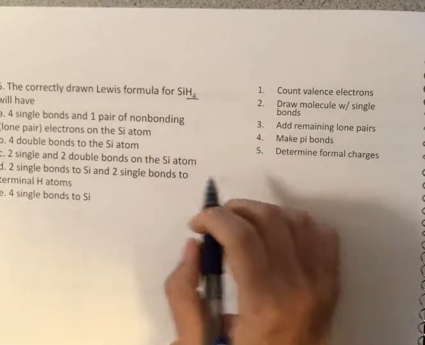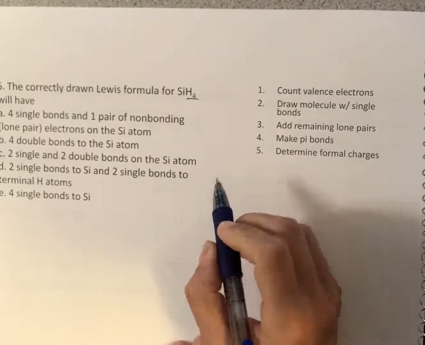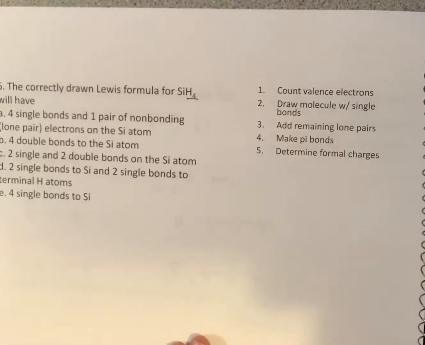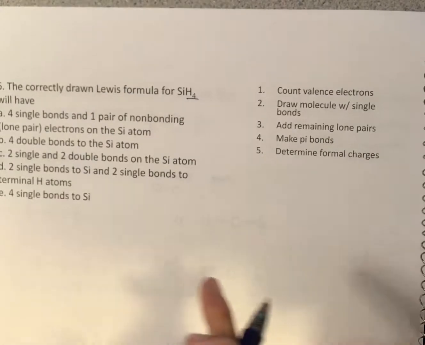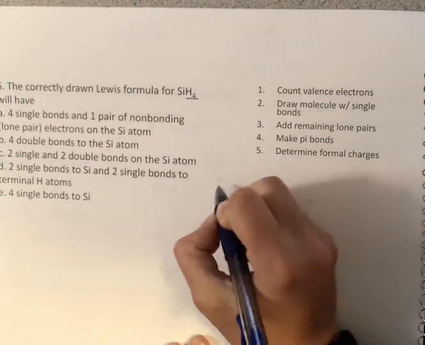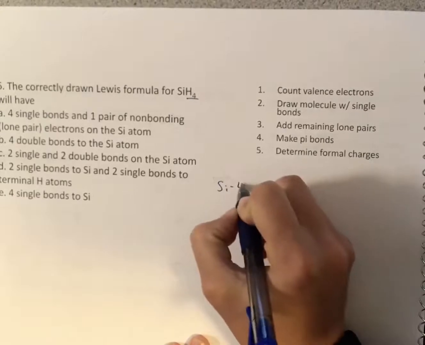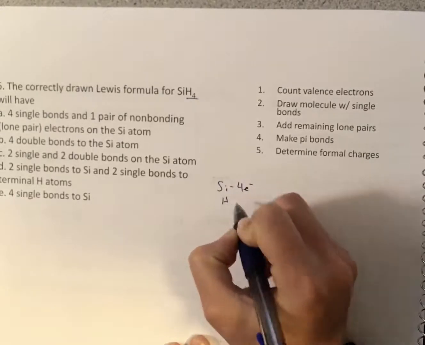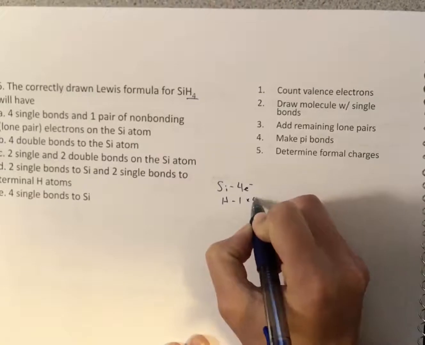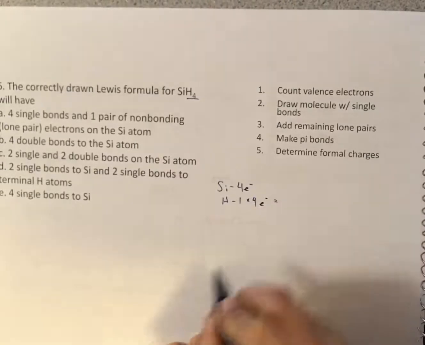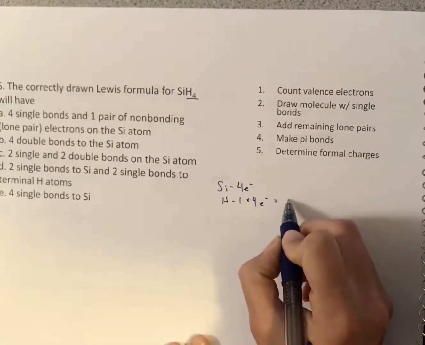So silicon is similar to carbon, because it's in the same family. It's just one right below carbon. So silicon has 4, and then H has 1 times 4, so that means that we have 8 total.